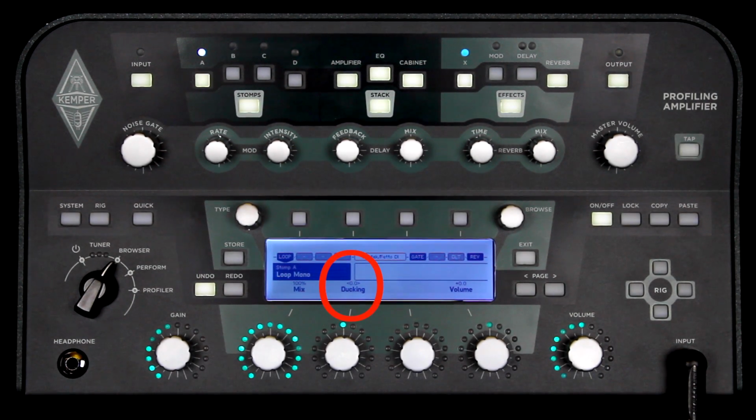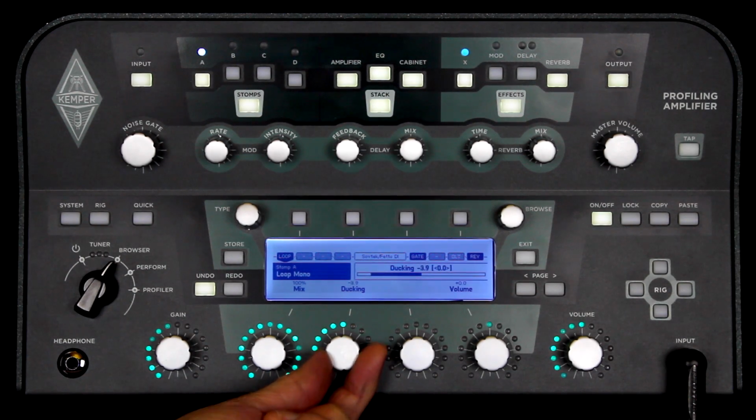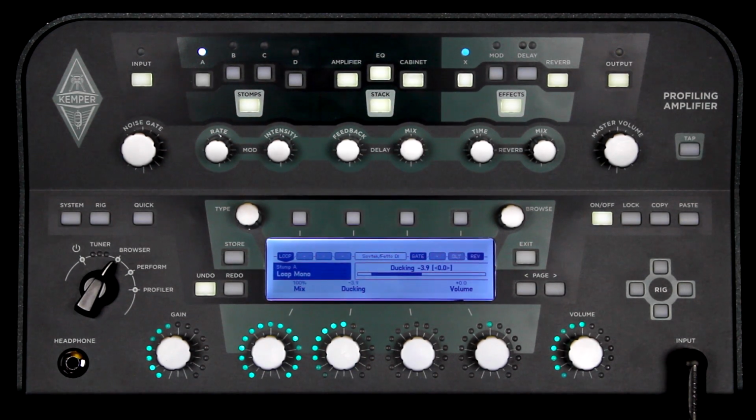Ducking allows you to control the depth of the effect with your picking strength. The neutral setting is 0. If you select a lower value, the effect will not be audible with soft picking.